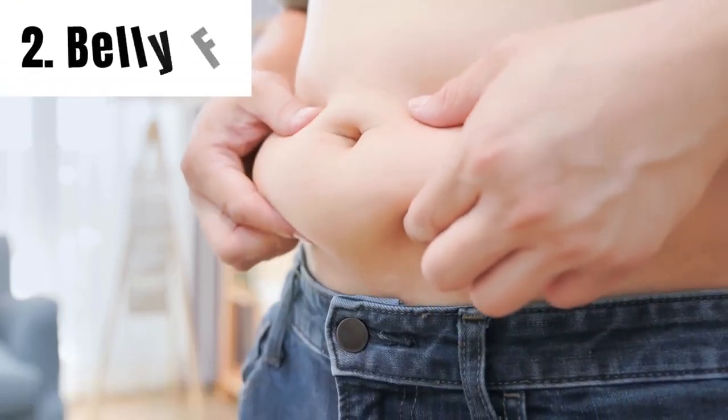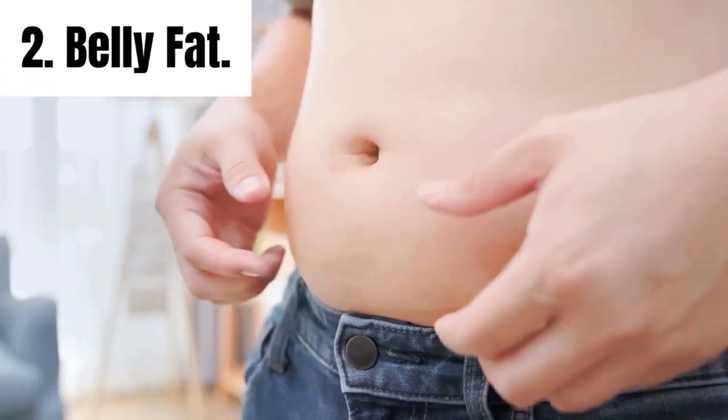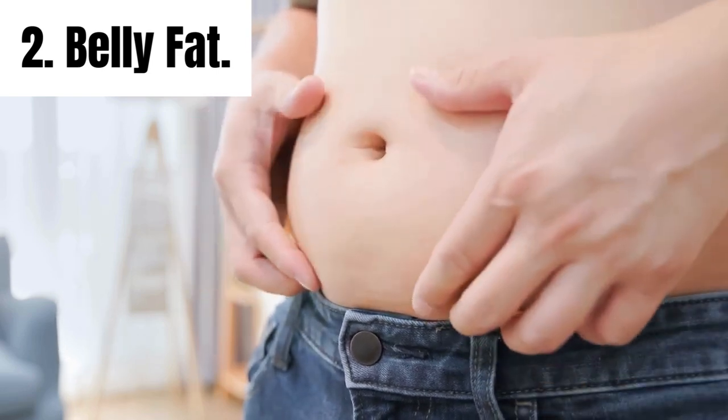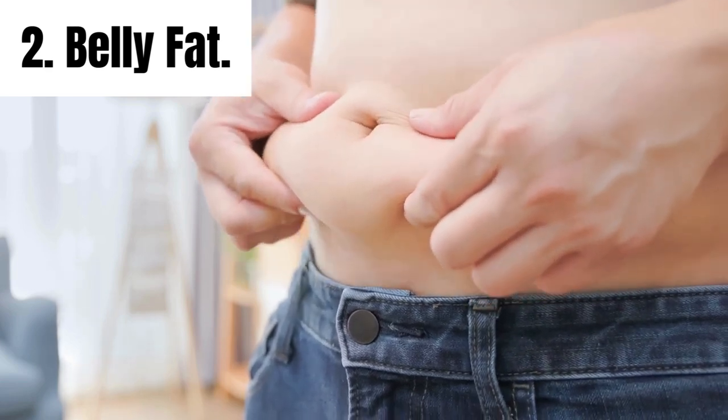2. Belly fat. Excess fat around the abdomen is both a risk factor for and a symptom of fatty liver disease. This central obesity is particularly dangerous for metabolic health.